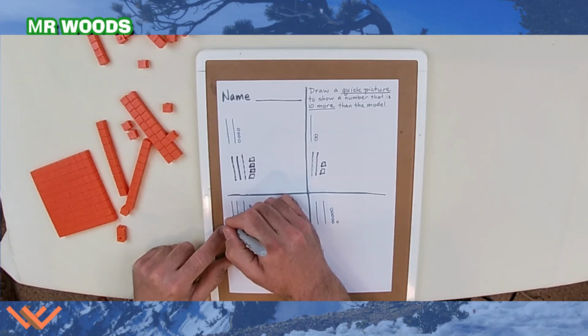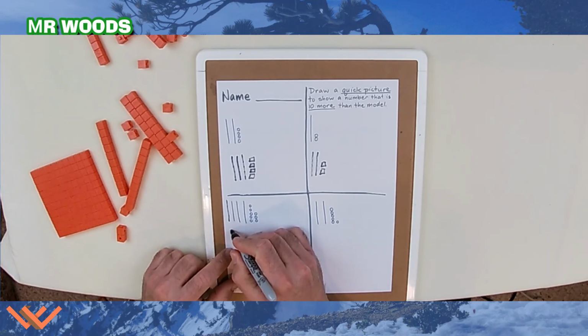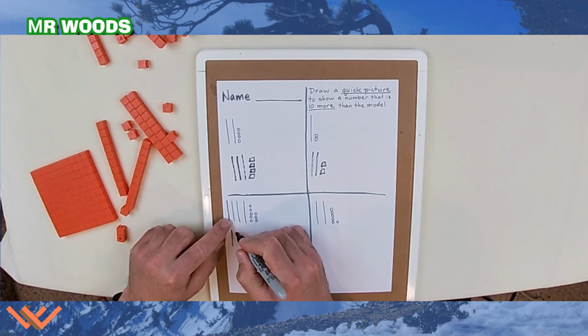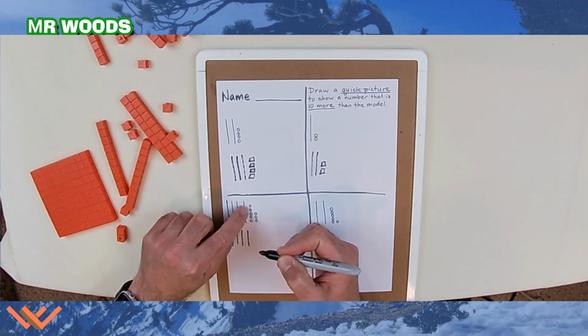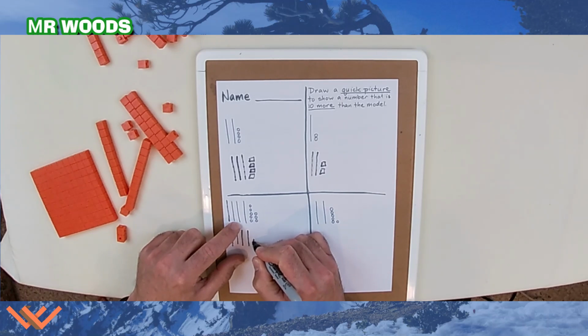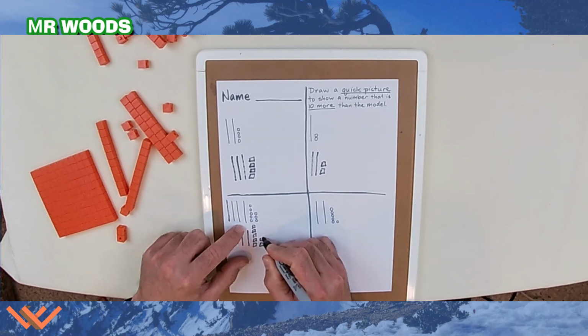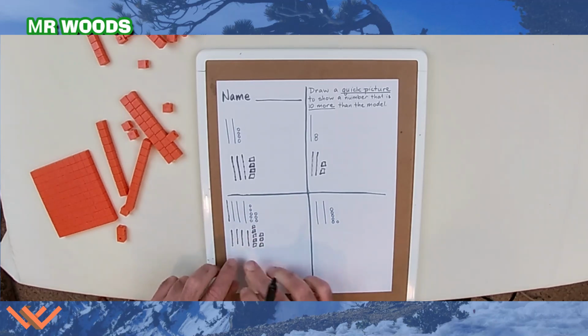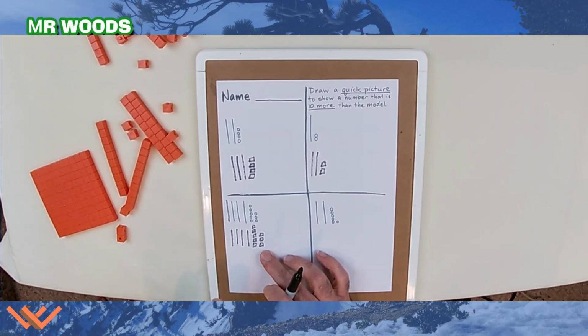I can even do this, but I want to do a quick picture. So I'm adding 10. So that's at 10, 20, 30, 40, and then 1, 2, 3, 4, 5, 6, 7, 8. There's my picture representation of that plus 10 more.